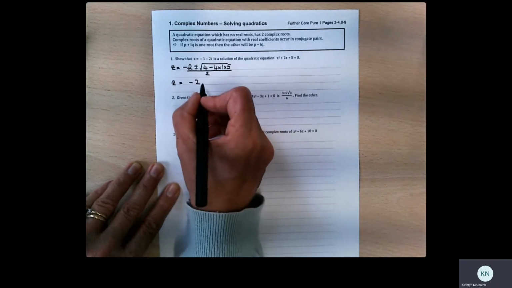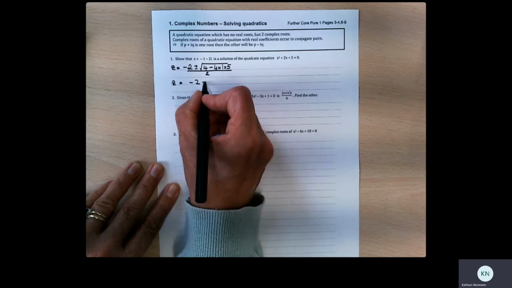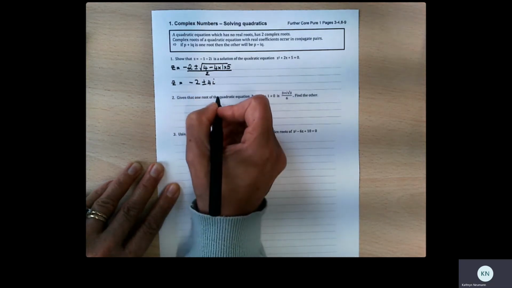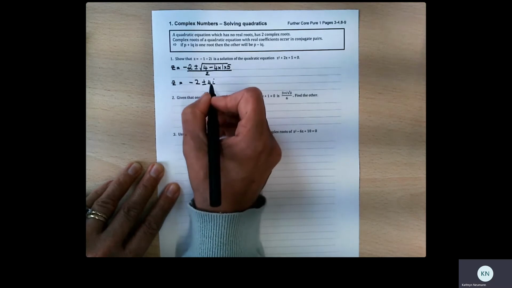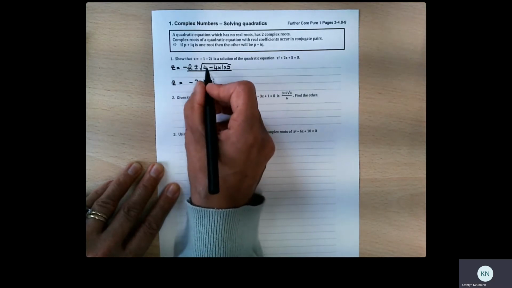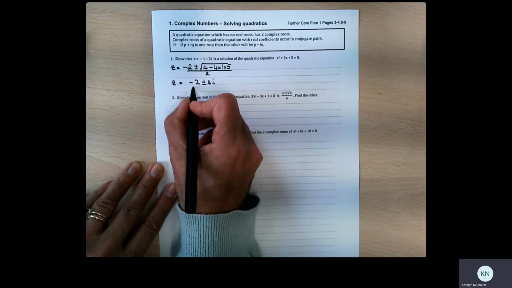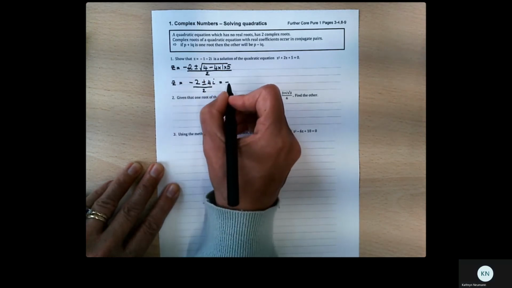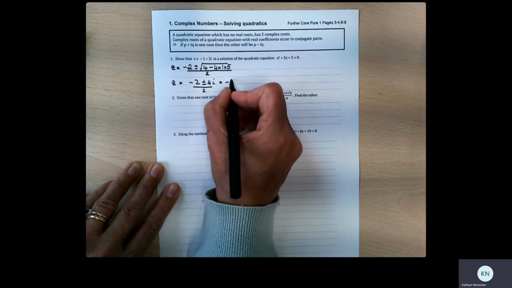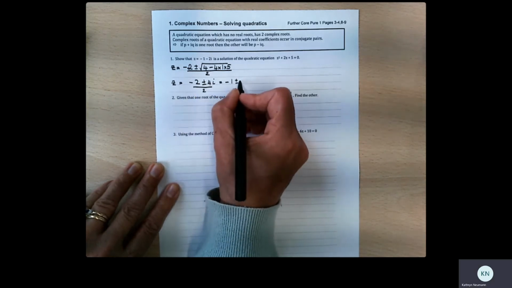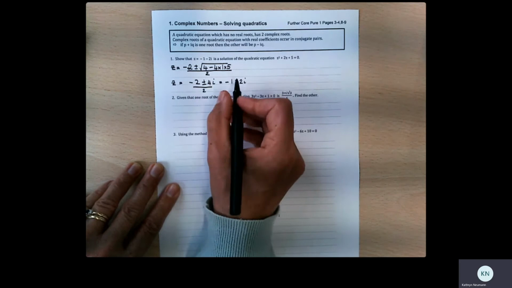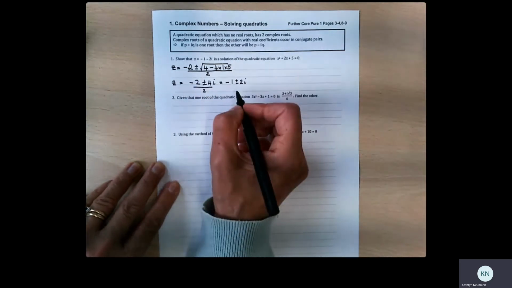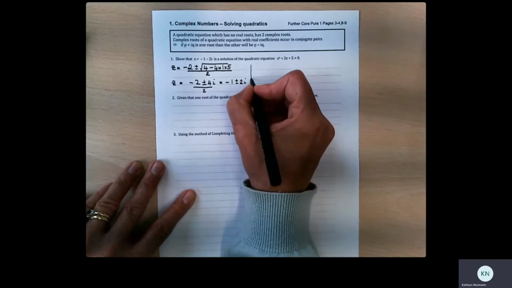So minus 16 square rooted is going to be plus or minus 4i, because take the 16 out and square root it, that gives me 4. That leaves me with the square root of minus 1, which is i, all over 2. And that's equal to minus 1 plus or minus 2i. So we've actually found both the solutions here, but we've shown that that is certainly a solution. So that's one way of doing it.